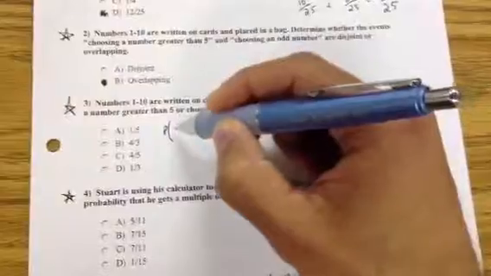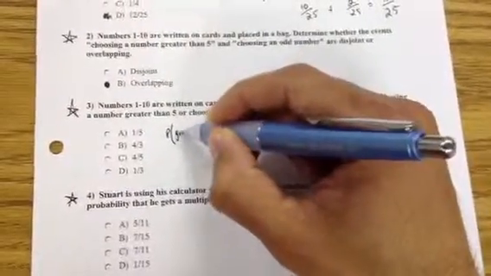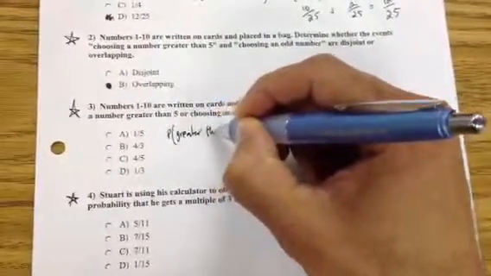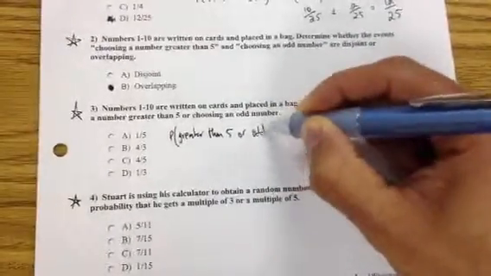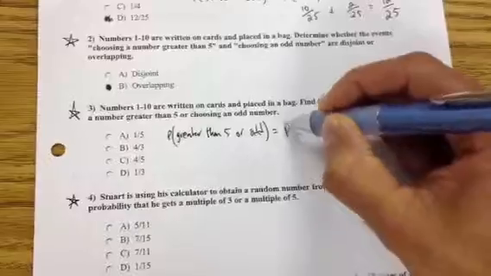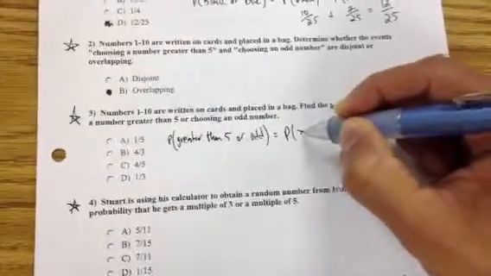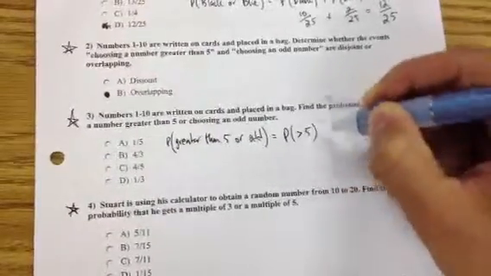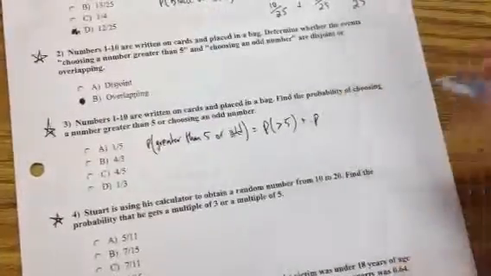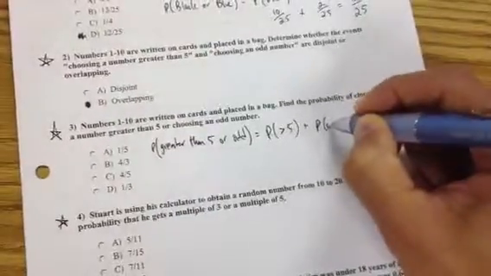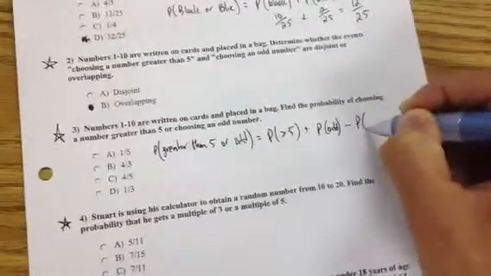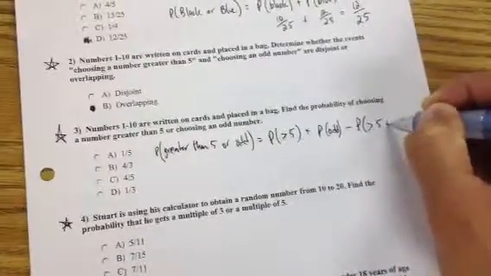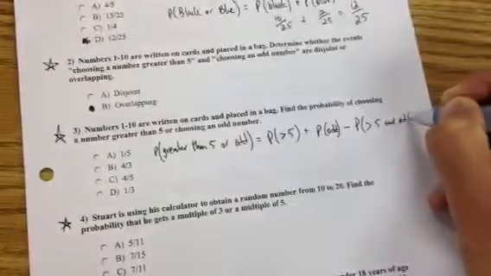So in this case, the probability of greater than 5 or odd is going to be equal to the probability of greater than 5 plus the probability of it being odd. And then we're going to subtract out the overlap, so greater than 5 and odd.